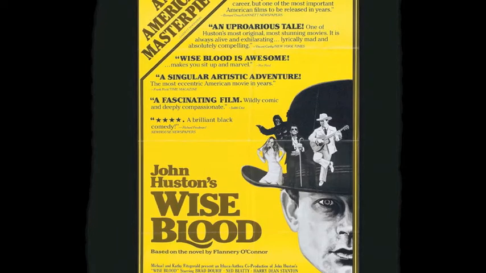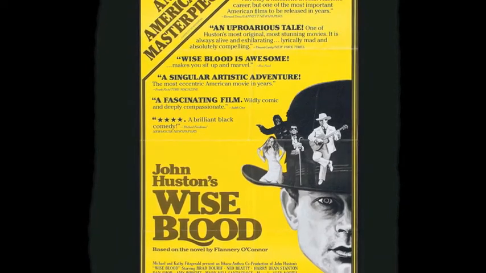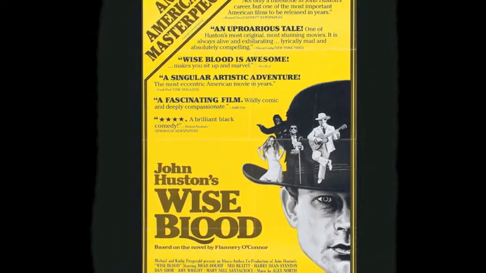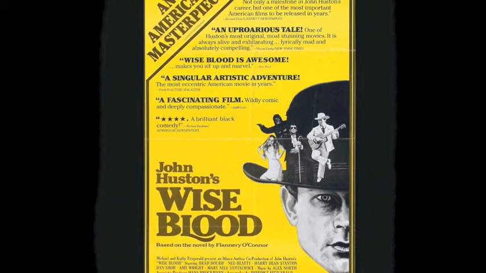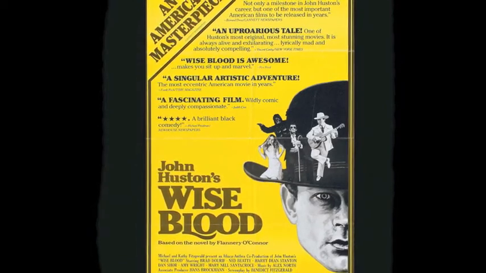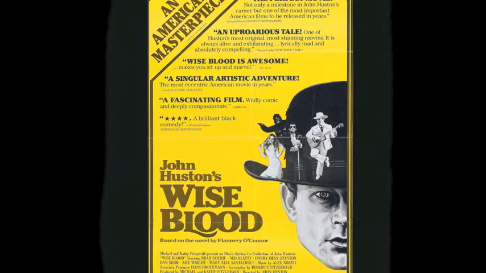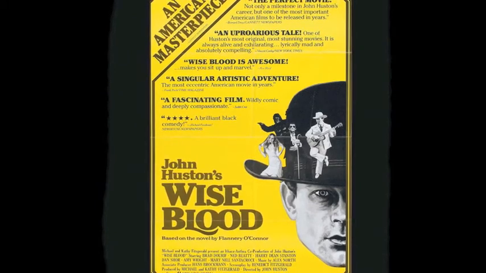Would you ever use the film? There's a Wise Blood film, isn't there? That was John Huston. John Huston, yeah. Yes. It's a wonderful film, and I've used excerpts of that again after having a discussion of the book. I would show some excerpts. I show the beginning of that film just to get the setting and portrayal of the characters and all.